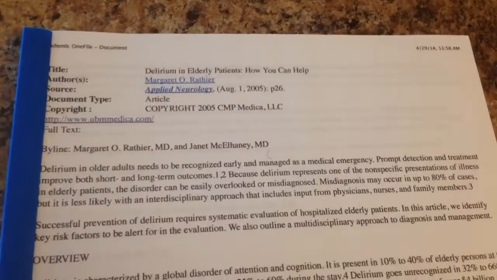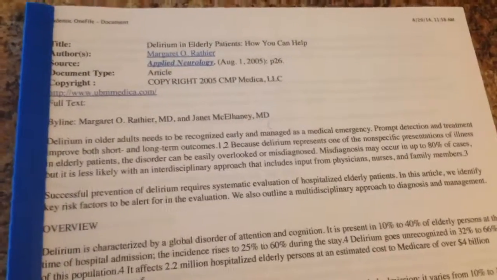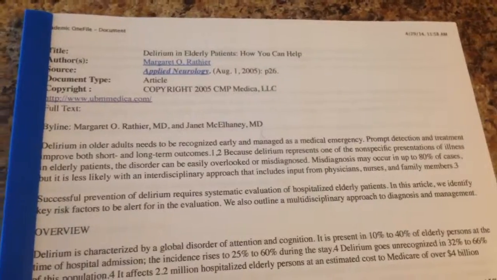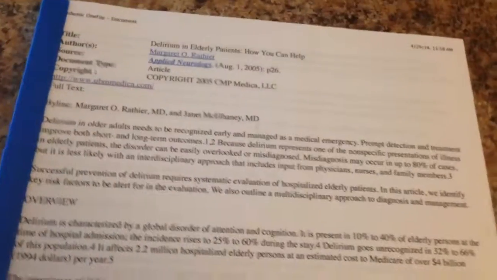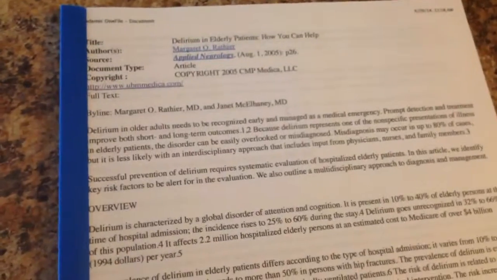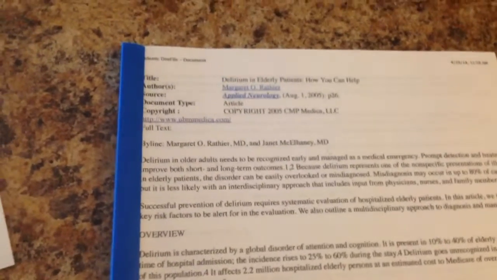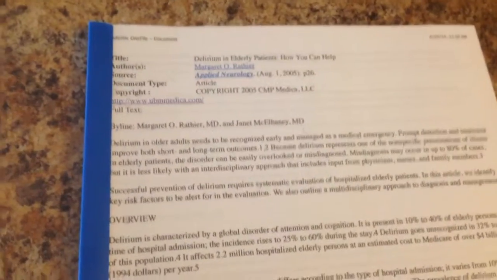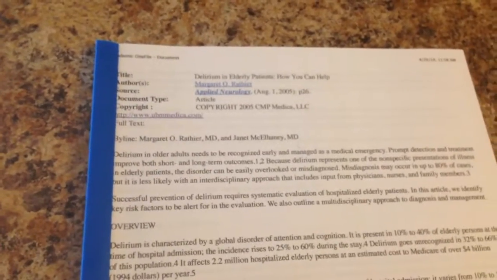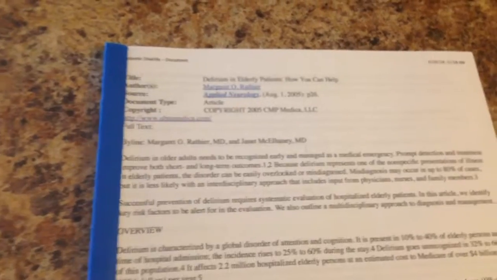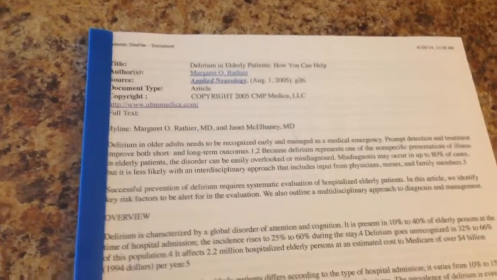positive patient outcomes. The last article I would talk about was written by doctors: Delirium in the Elderly Patient and How You Can Help. This article talks about how delirium is often misdiagnosed in up to 80% of cases, and that evaluation of delirium early in the hospital stay can lead to better outcomes. Delirium is present in 10 to 40% of the elderly at the time of admission, and it increases 25 to 60% during the hospital stay, and more than half of these patients have hip fractures.